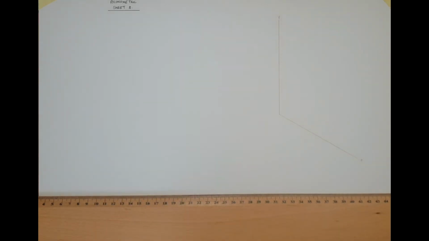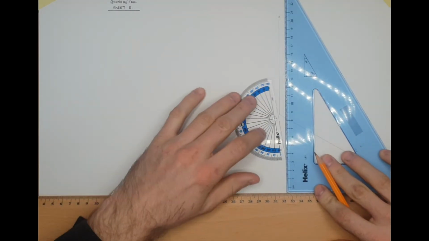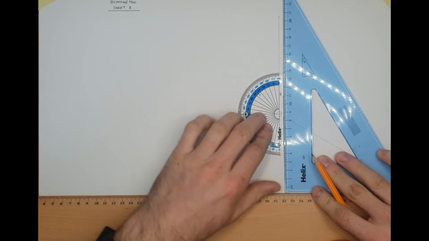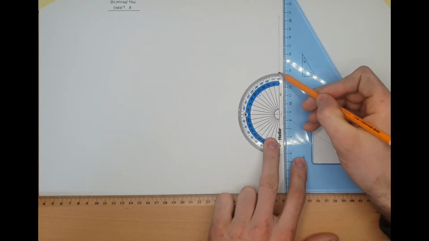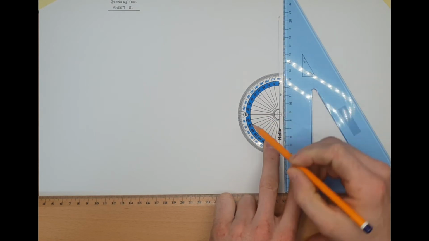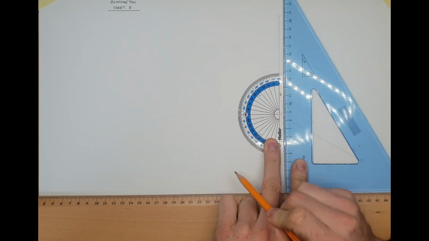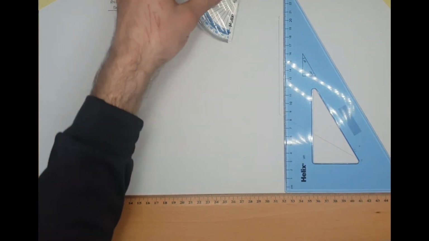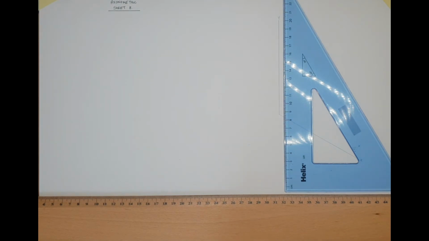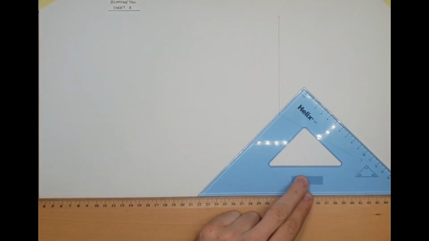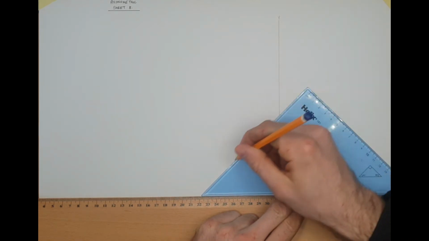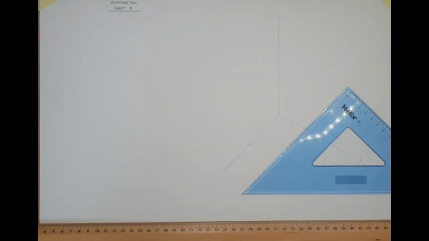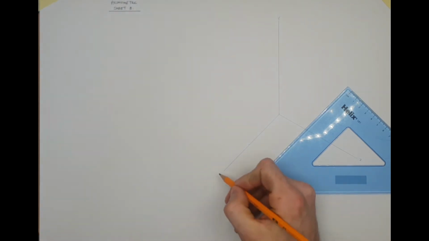Of course, we can just go ahead and set up our protractor and work our way down from 0, working down to 135. But you might notice that working up from the bottom, it's 45 degrees up. So you might recognize that we could just take our 45 degree set square and draw one straight down there as well. So that's probably a little bit easier, I think. And there's our x-axis. So x, y, and z axes are dropped in there now.